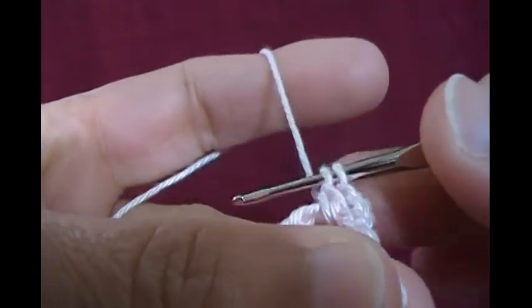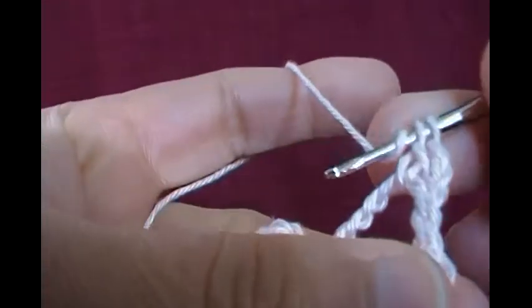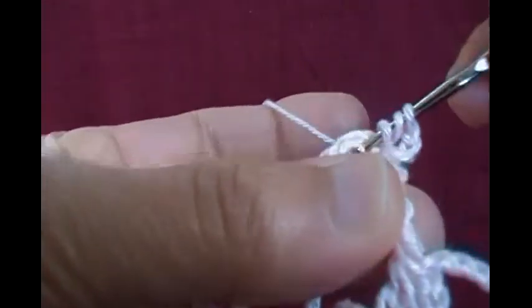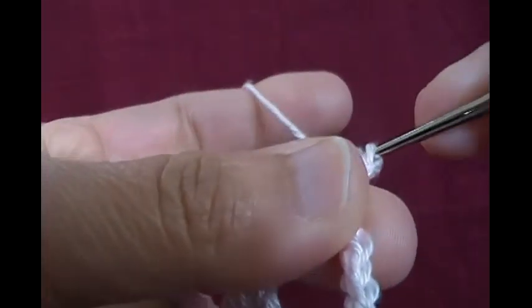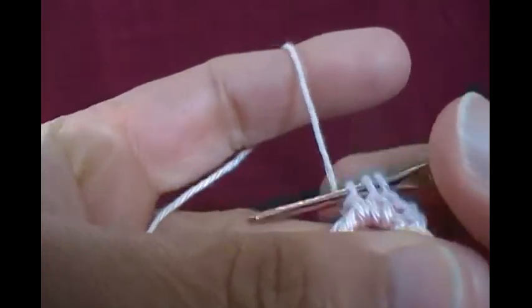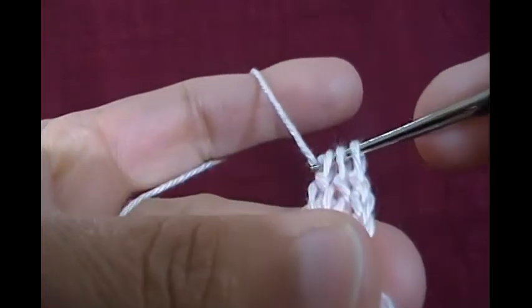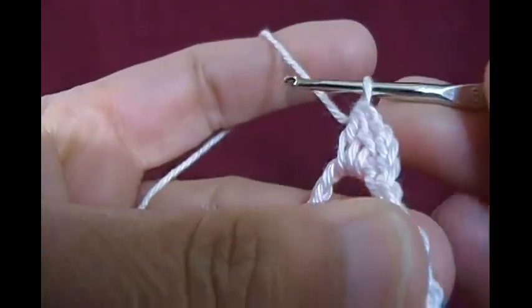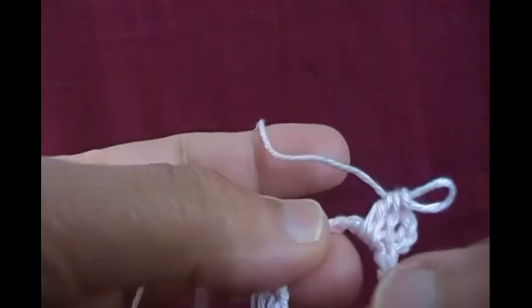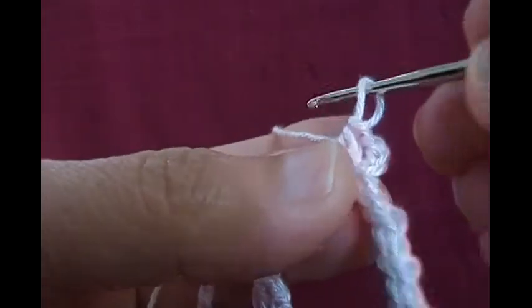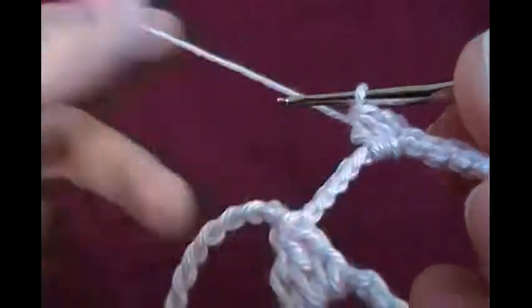So now I got 2 loops on the hook. Make another double crochet, so this is exactly like the previous round petal. So make the petal like that.